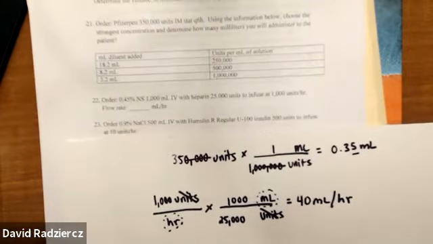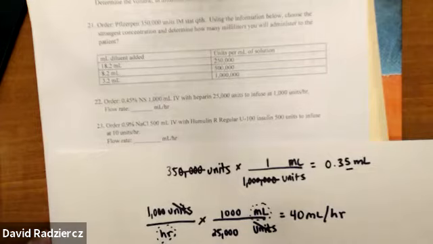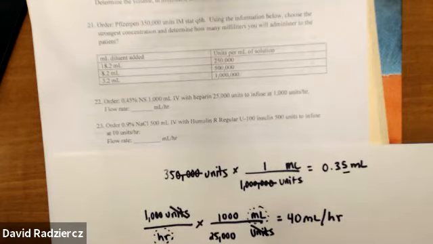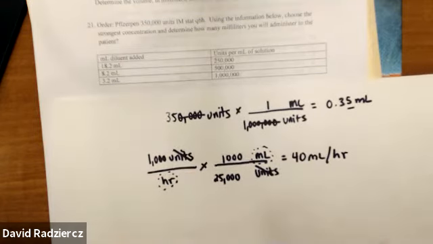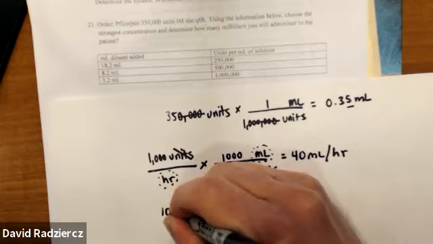Well, that was a heparin question. We can do the same thing and follow the exact same strategy doing insulin. Okay, so let's see how we would set up insulin. In this instance, it tells us 0.9% normal sodium chloride 500 milliliters IV with Humulin R regular U100 insulin 500 units to infuse at 10 units per hour. So I'm going to start this question the exact same way I started the heparin question. I'm going to take the initial flow rate, 10 units per hour.